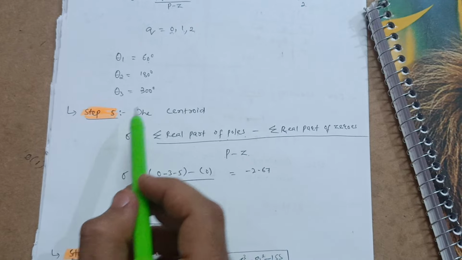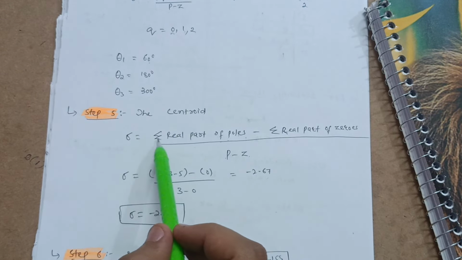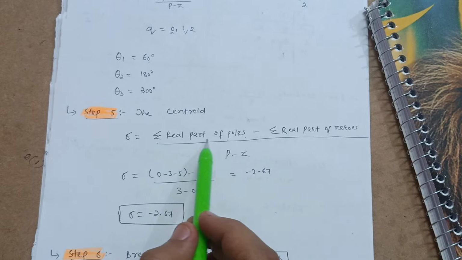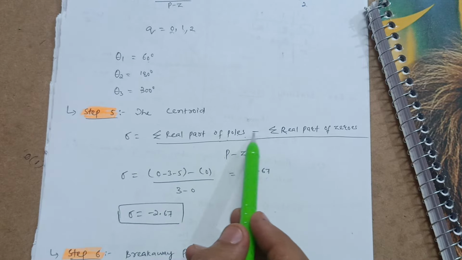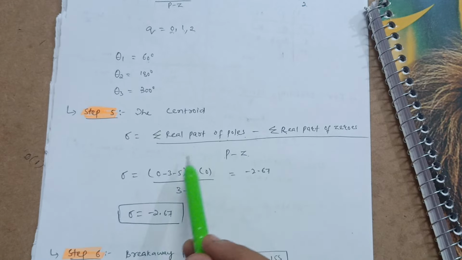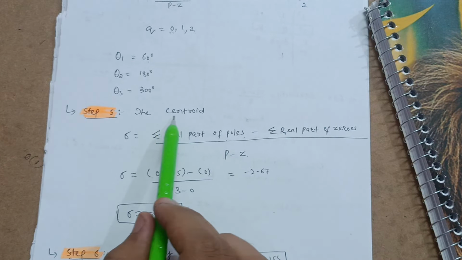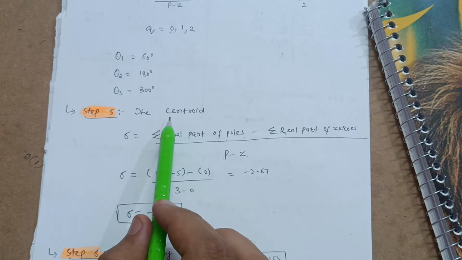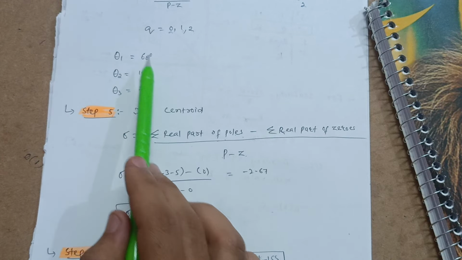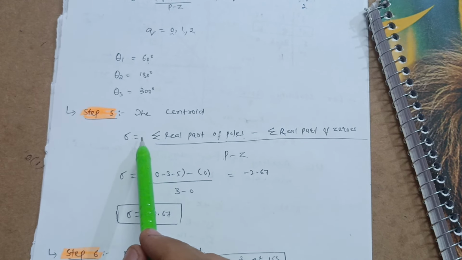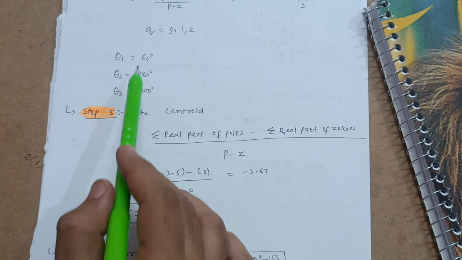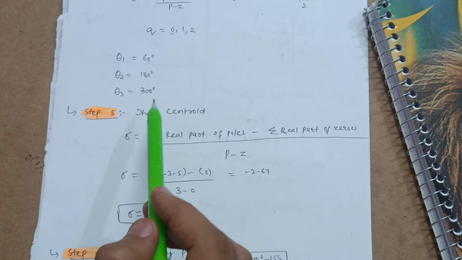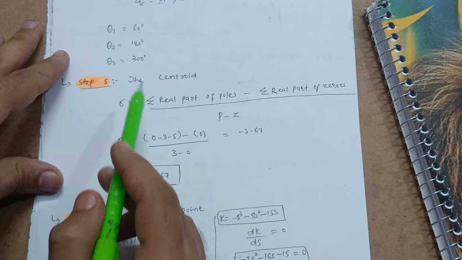Okay, the next step is the fifth step, the centroid. Centroid is equal to the summation of real parts of poles minus the summation of real parts of zeros, upon p minus z. Why do we have to calculate this centroid? Because we have to draw these angles from this centroid only. You take the centroid value, then you can plot these angles, 60 degree, 180 degree, 300 degree. So this is the fifth step.